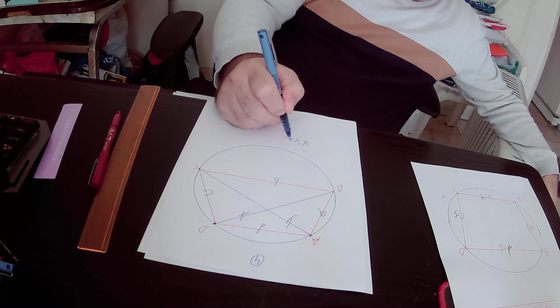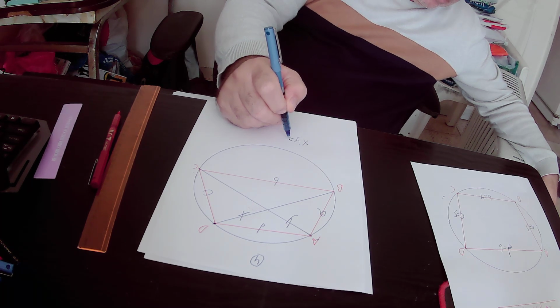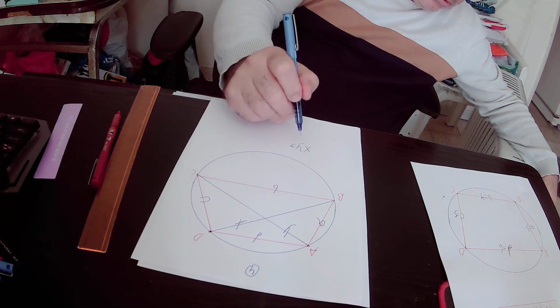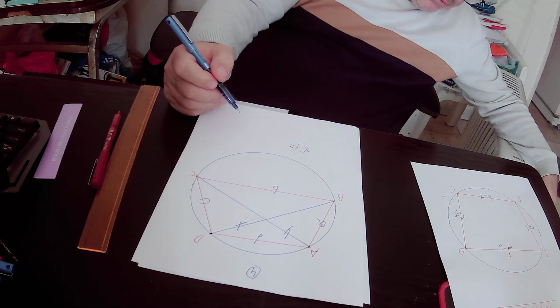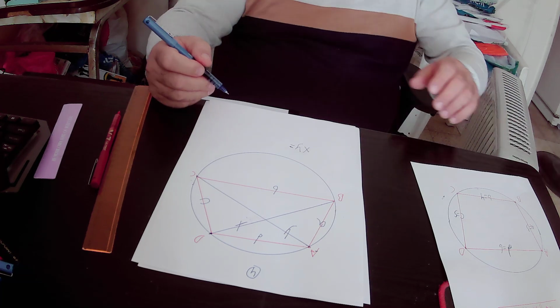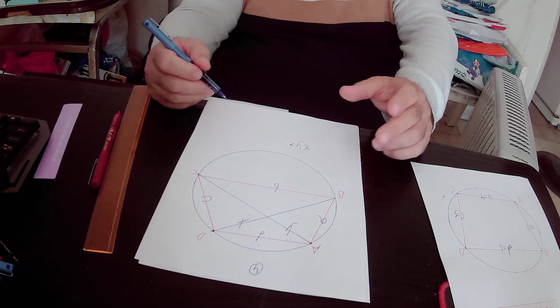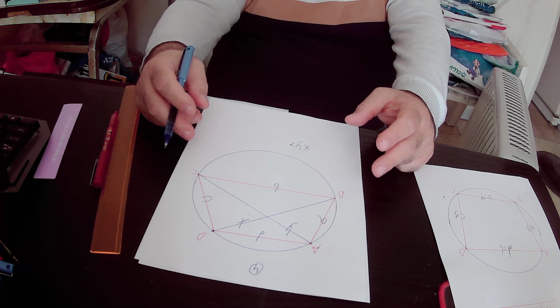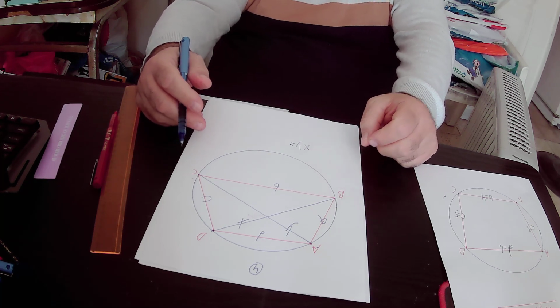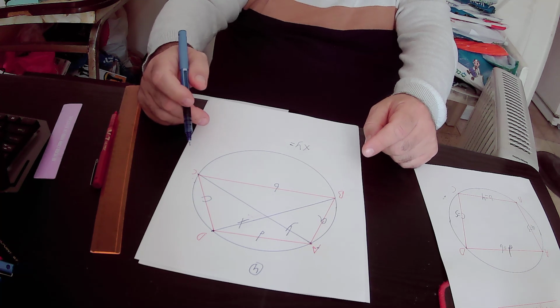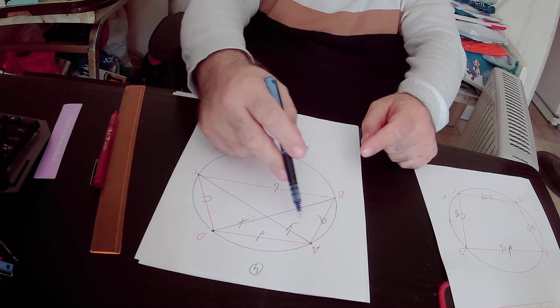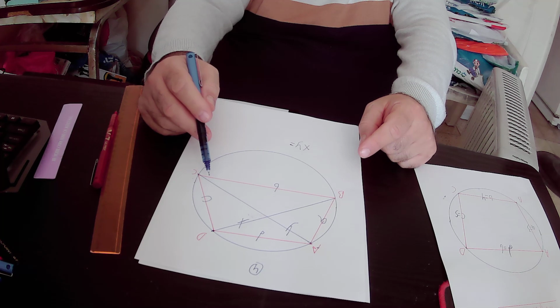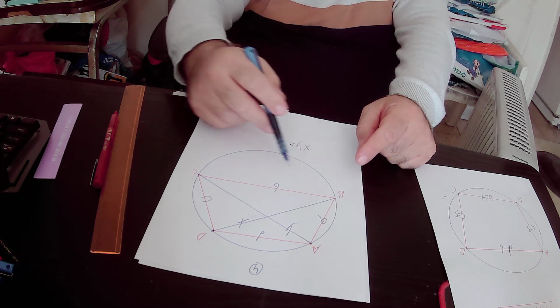And the product x times y equals, according to rule number 2, the sum of the products of its opposite sides. Quadrilateral ABCD has two pairs of opposite sides. The first pair is side AD, which is opposite to side BC.